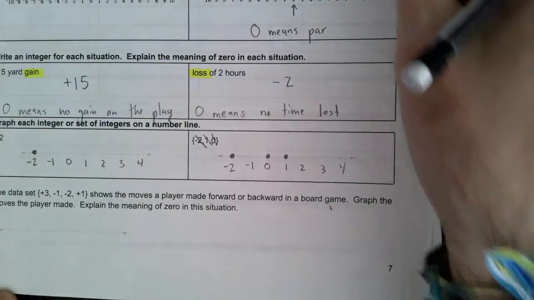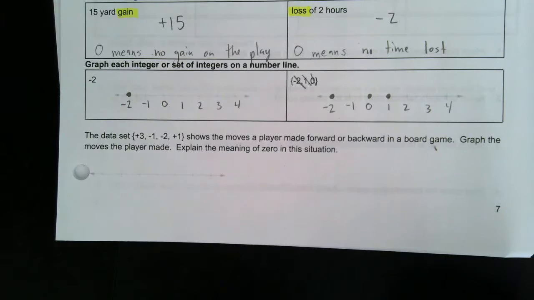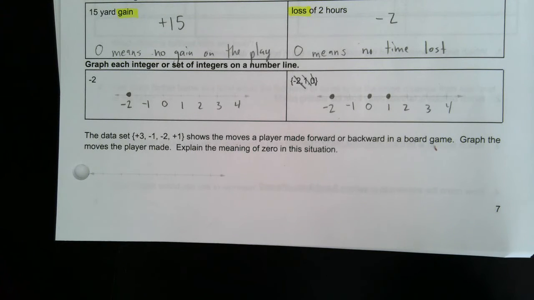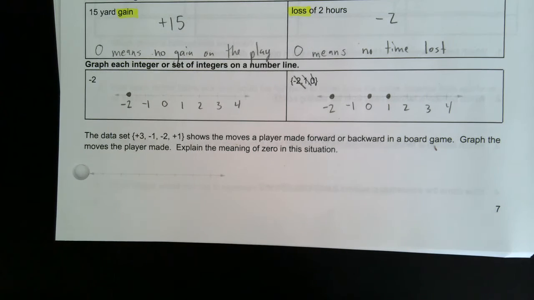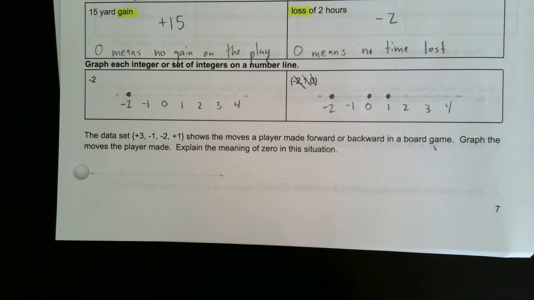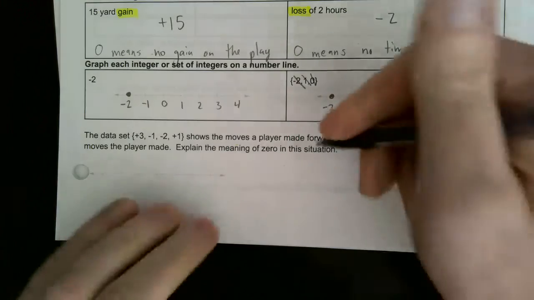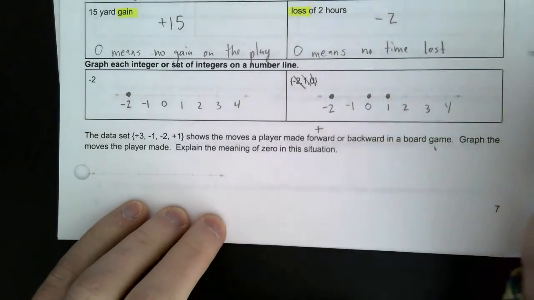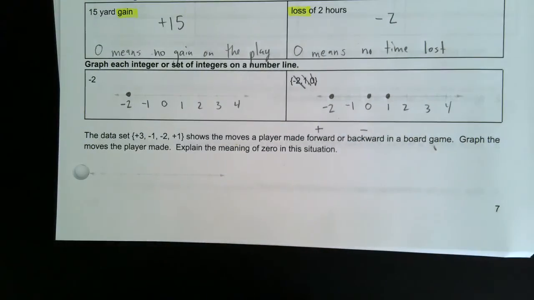All right, last one here. This is kind of like the one with Elena and her dad, although this one might be more familiar. It's like a board game. So the data set plus +3, -1, -2, +1 shows the moves a player made forward or backward in a board game. So, of course, the forward would probably be the positive, backward would be negative. Graph the moves the player made. Explain the meaning of 0.